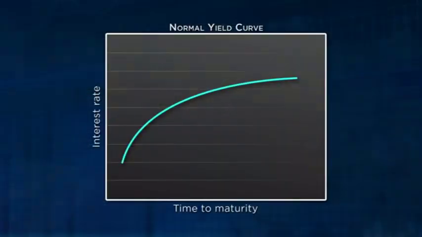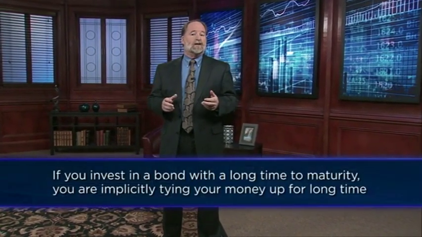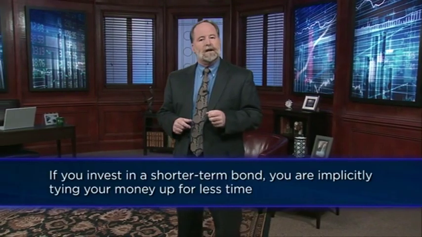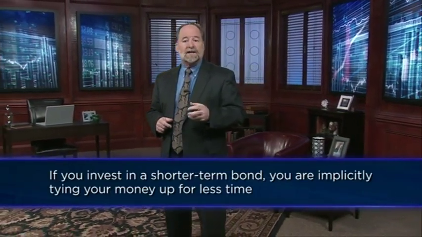Okay, now that we have seen some of the ins and outs of the yield curve, let's see why a yield curve might have a particular shape. As I said earlier, a typical term structure is an upward sloping yield curve. Why is that typical? To understand why, consider how you would feel investing in zeros with different times to maturity. If you invest in a bond with a long time to maturity, you're implicitly tying up your money for a long time. If you invest in a shorter term bond, you're implicitly tying up your money for less time. As a result, you may need to get a greater return to induce you to implicitly tie up your money for a longer period of time. Thus, the yield will increase with time to maturity.